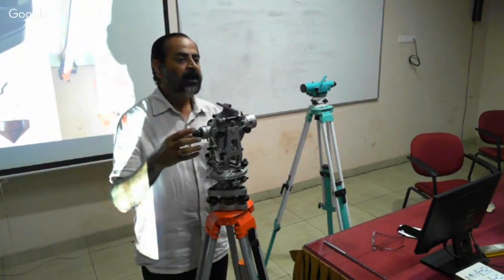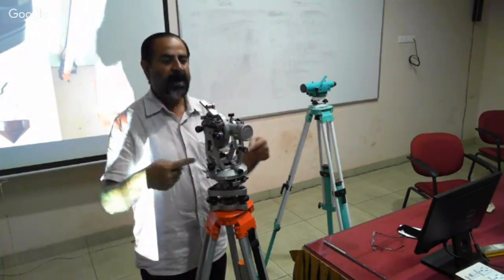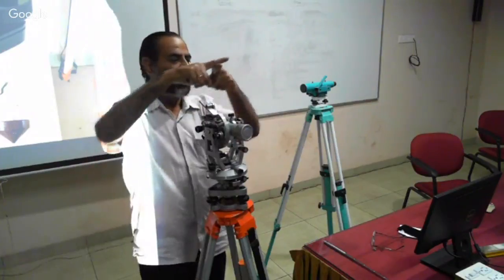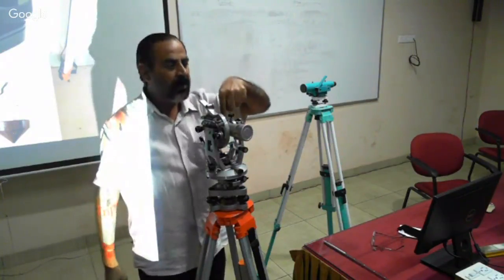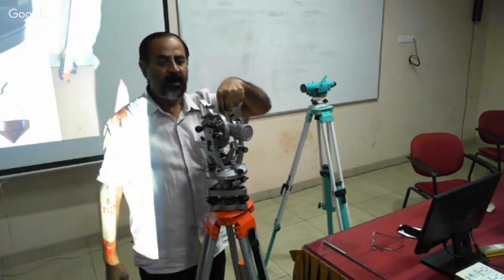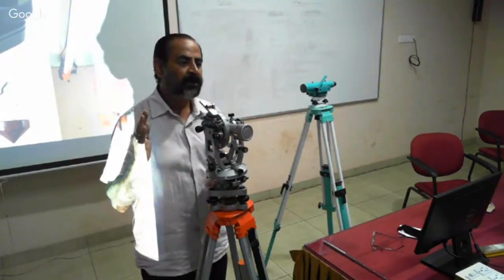The vertical axis is perpendicular to the horizontal axis, and the plate levels are perpendicular to each other and should be perpendicular to the vertical axis. Okay? Understood?